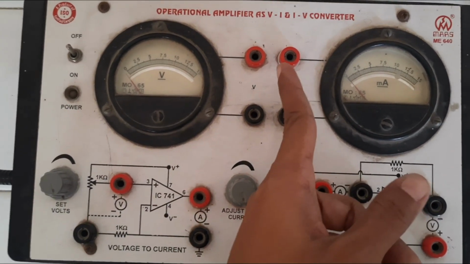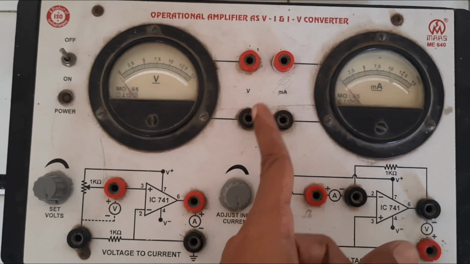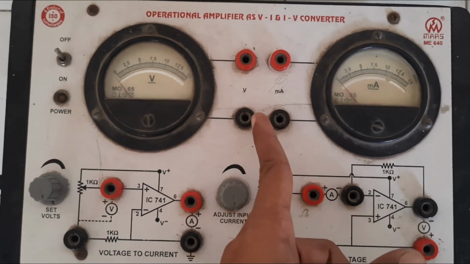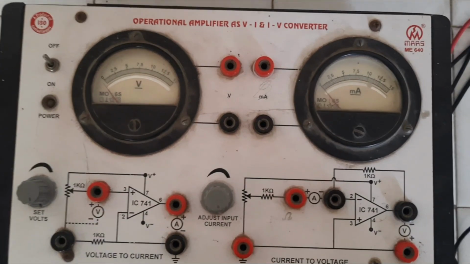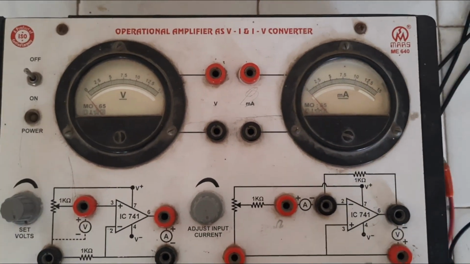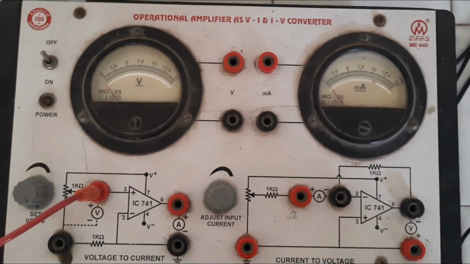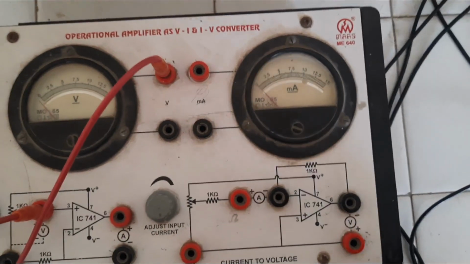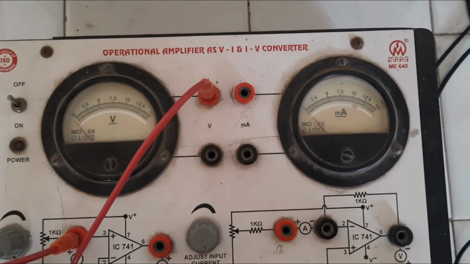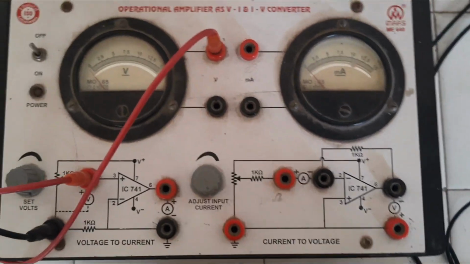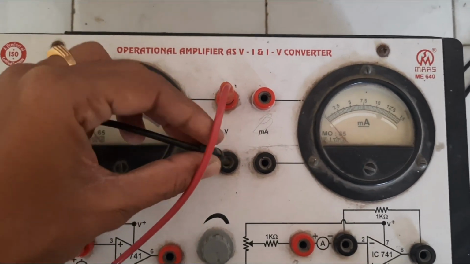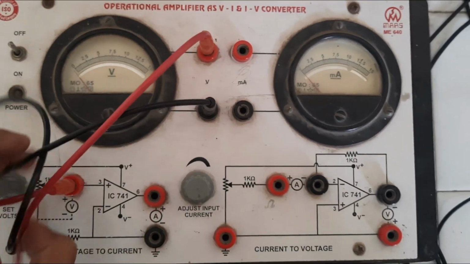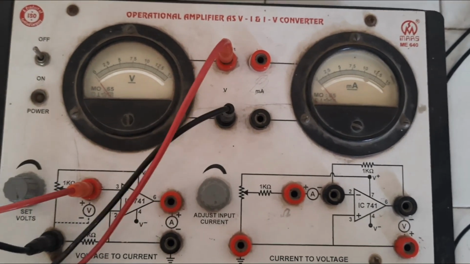We have to connect the voltmeter, which acts as the input voltage. First connect the positive to the positive of the voltmeter and the negative to the negative of the voltmeter. So we have made this connection.